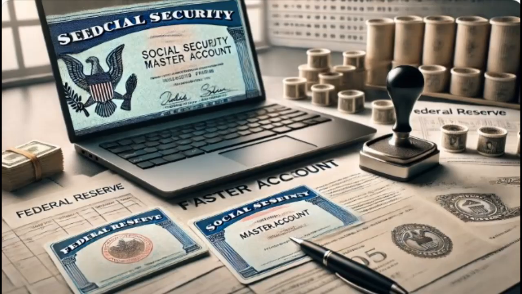Setting up your master account. Setting up your master account requires some forms. Let's break down the essentials. First, you'll need the latest master account form. When filling it out, you must specify which Federal Reserve Bank will handle your account. This is based on where your Social Security card was originally issued. For example, if your Social Security card was issued in California, it's likely tied to the San Francisco Federal Reserve Bank, even if you now live in New York.